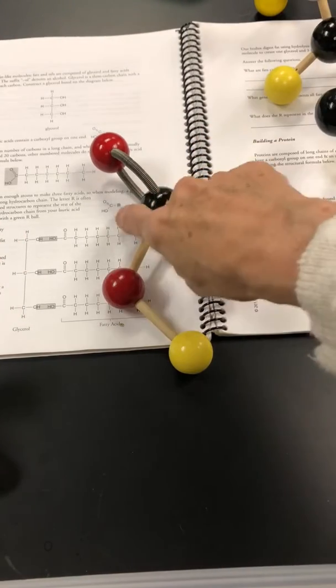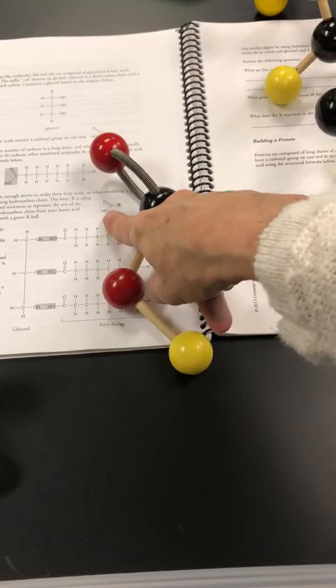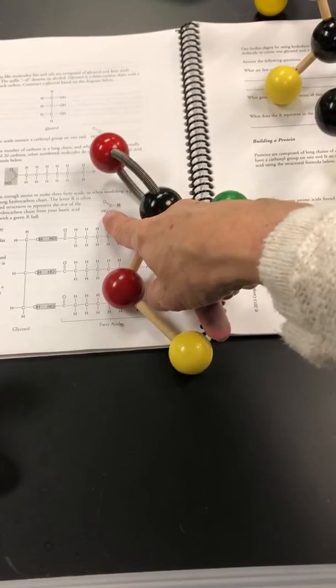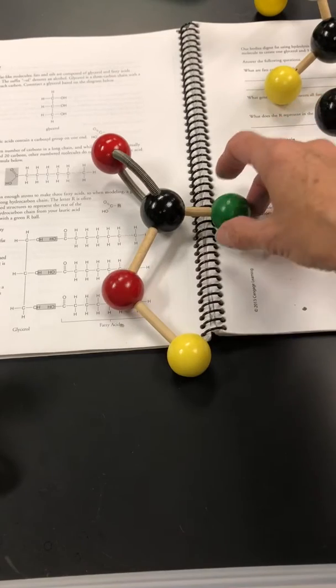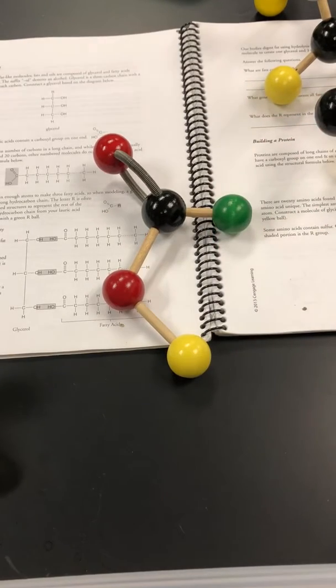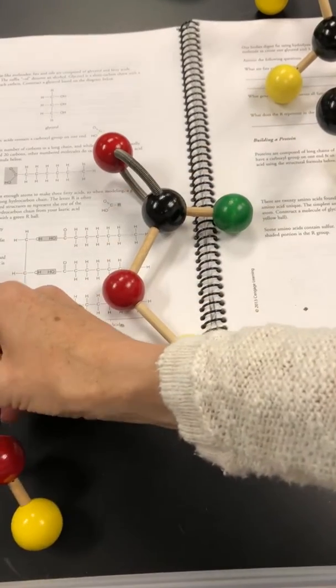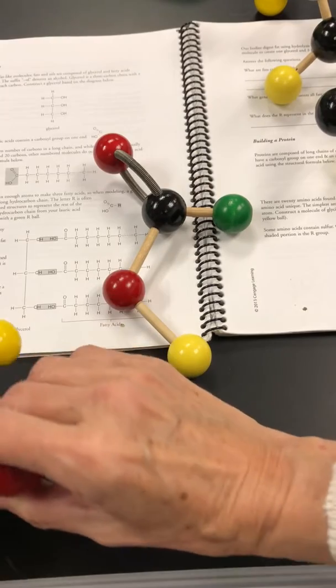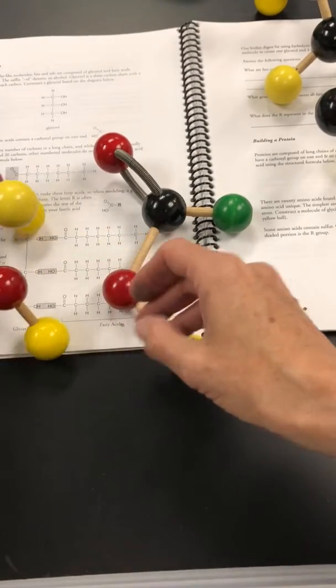If you read over here, it's just a substitution, replacing that long hydrocarbon chain with a green ball. We call it an R group. So what this is showing you over here is something kind of important, which I had talked about in class. So here's the glycerol molecule.